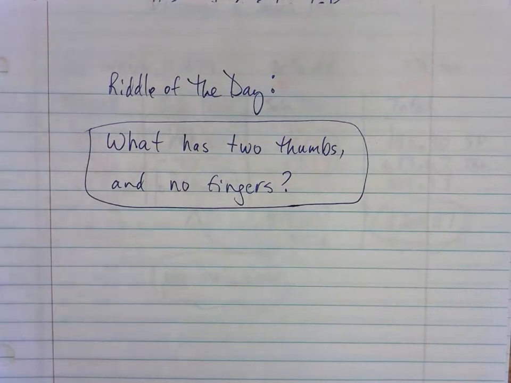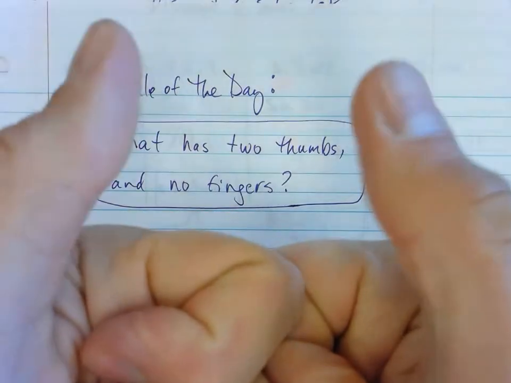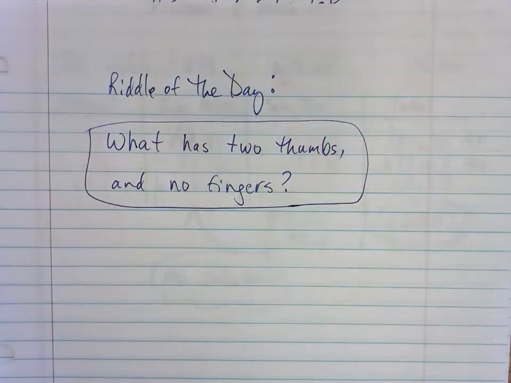So here is today's riddle of the day. Are you ready? What has 2 thumbs and no fingers? 2 thumbs, no fingers. What is it? Send me the answer to that, will you? What has 2 thumbs and no fingers?